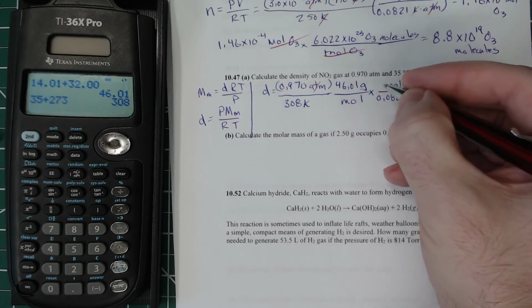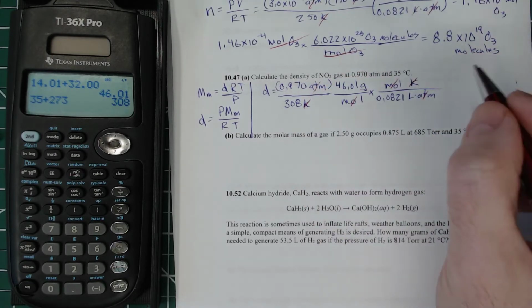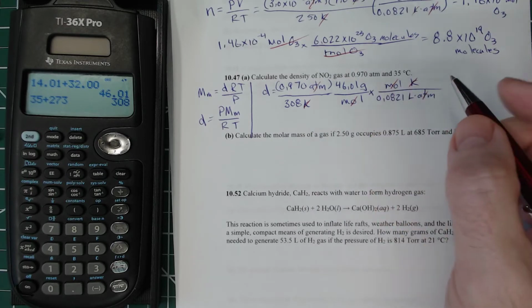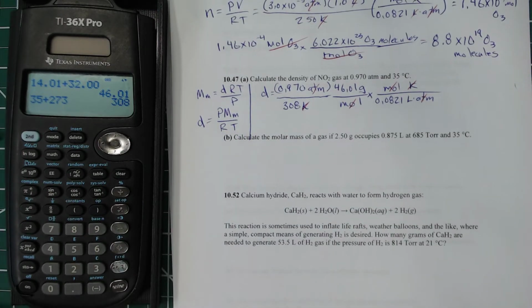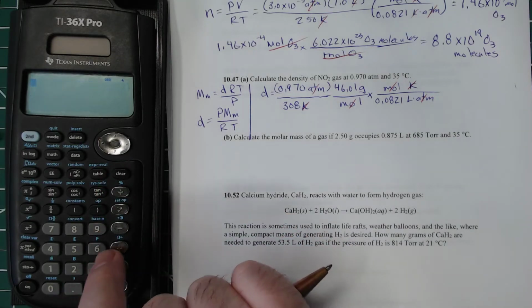Atmospheres cancels out, moles cancels out, and Kelvin cancels out. And what that leaves us with is grams per liter. So let's go ahead and do the calculation.